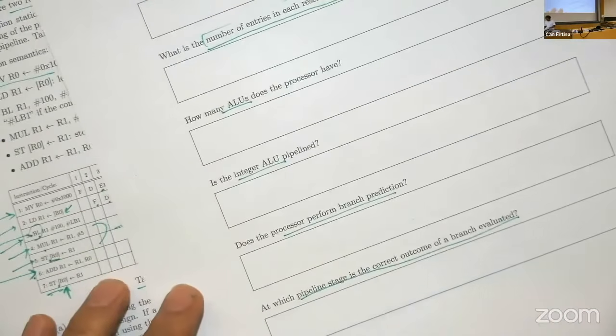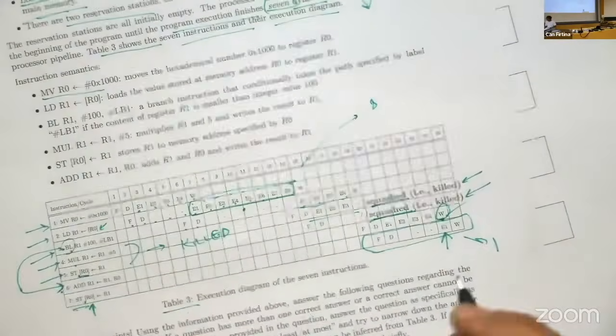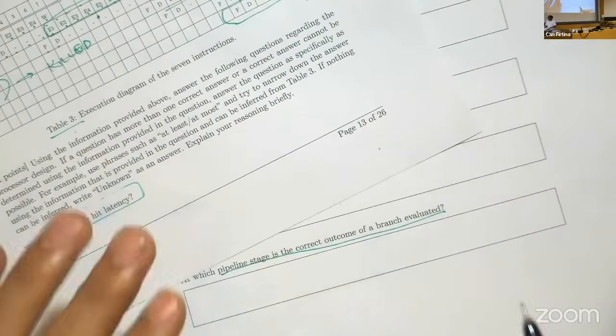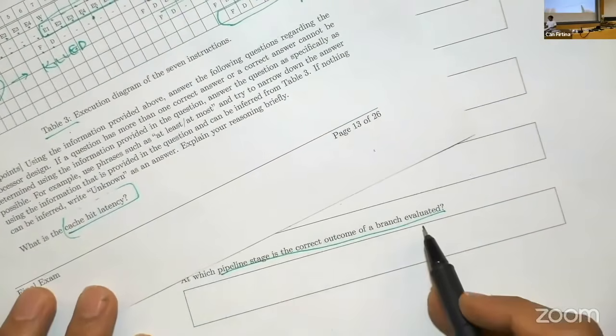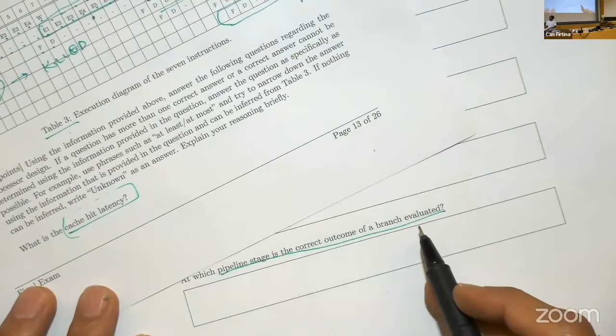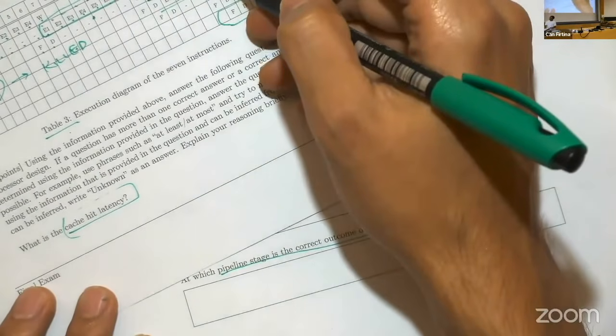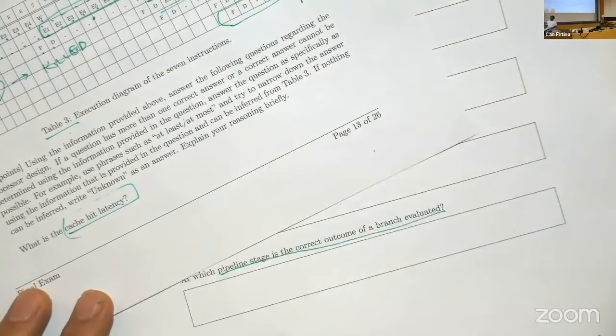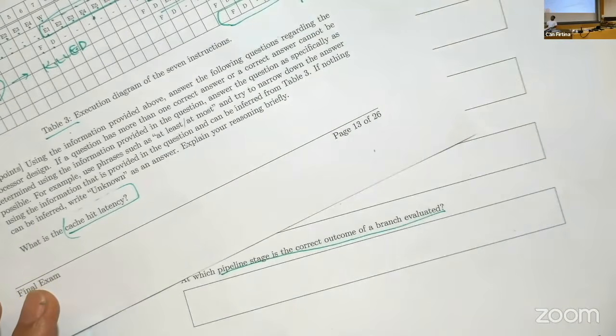Now we come to the last question. At which pipeline stage is the correct outcome of the branch evaluated? When the correct outcome of the branch is evaluated, that is when the next instructions will be squashed. Outcome evaluation implies that I know where this branch is going to go, and as soon as I know that, I can decide if my earlier path was correct or not.